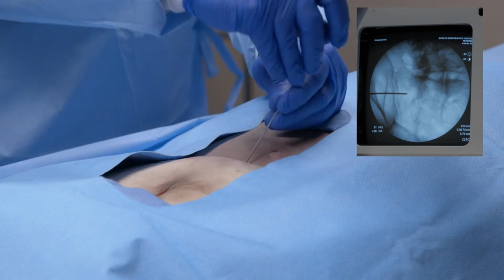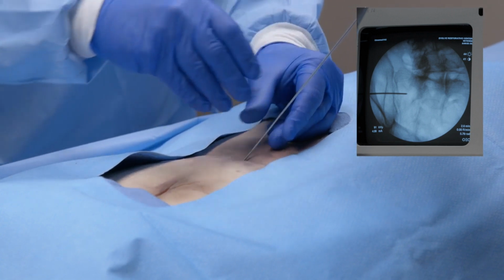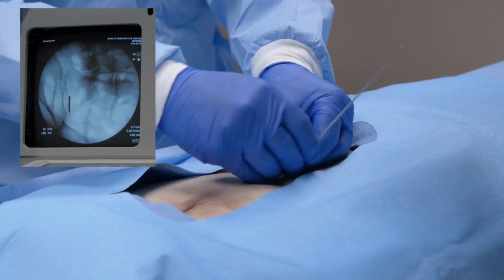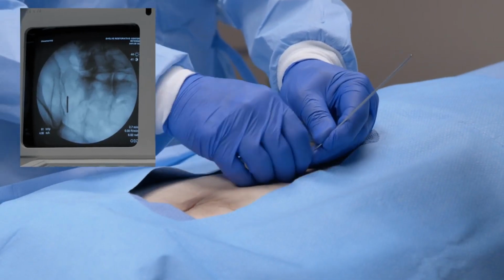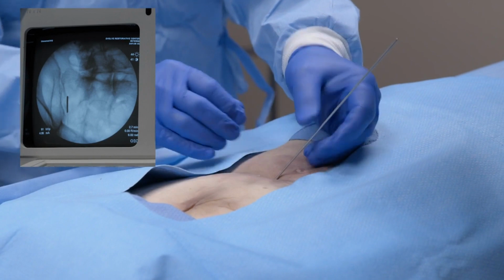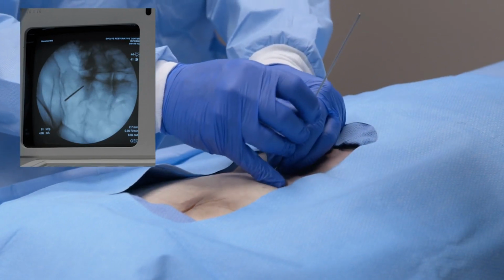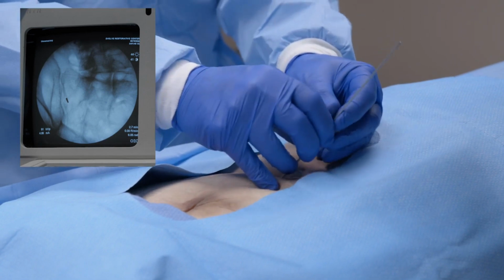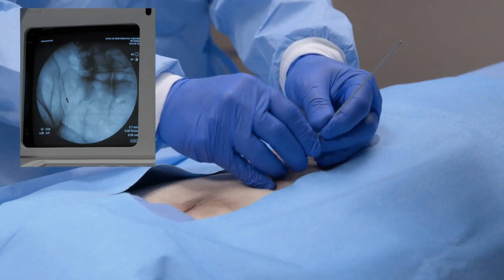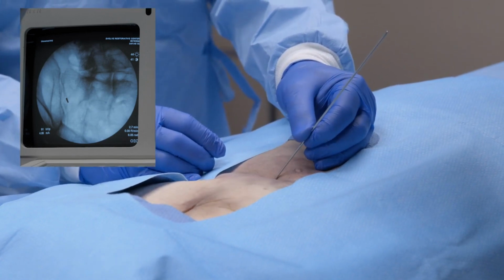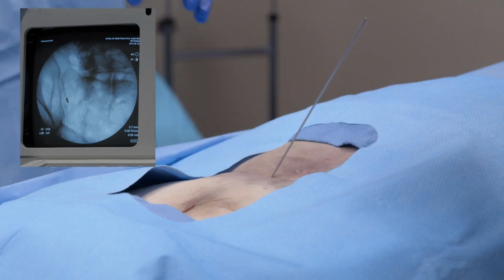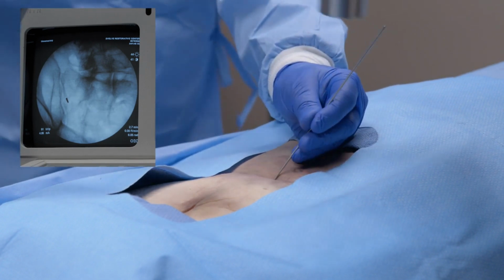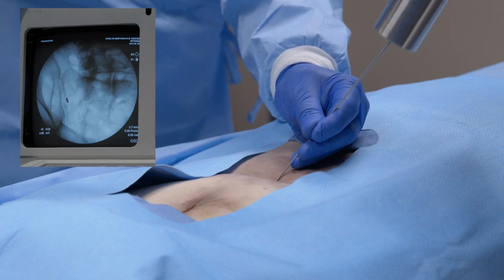The first thing we'd like to do is start with the Steinmann pin right in the middle third of the sacroiliac joint itself. I use fluoroscopic guidance and follow the beam of the fluoroscope all the way down right into the middle of the SI joint, just like that. You typically take a medial to lateral approach, and the reason for that is it allows you to fall right in between the sacrum and the ilium without any issues.